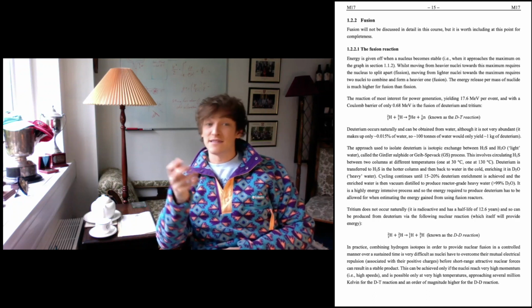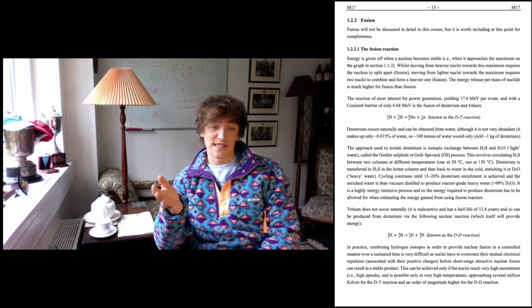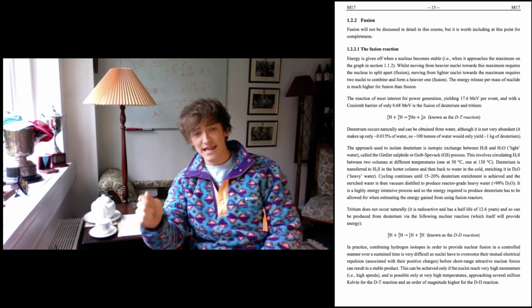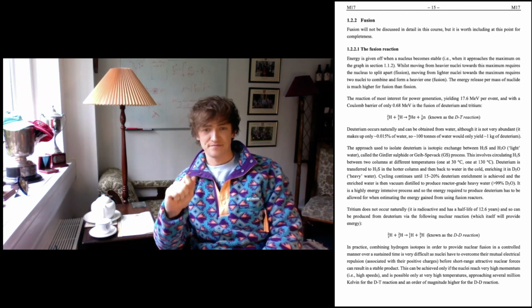Well, that doesn't occur naturally, as it's radioactive and it has a half-life of around 12.6 years. So in order to produce the tritium, we need to first fuse deuterium with deuterium. That's called the DD reaction.